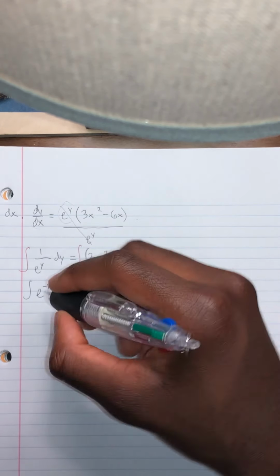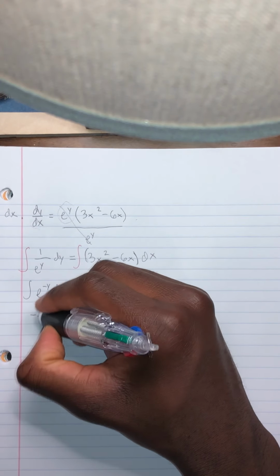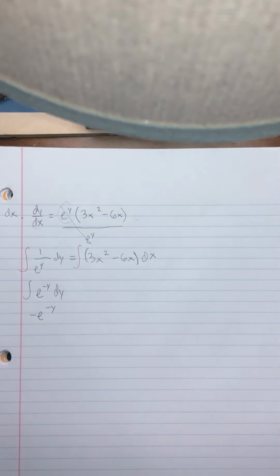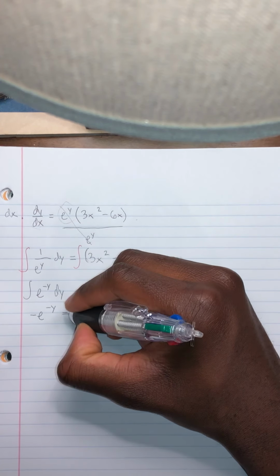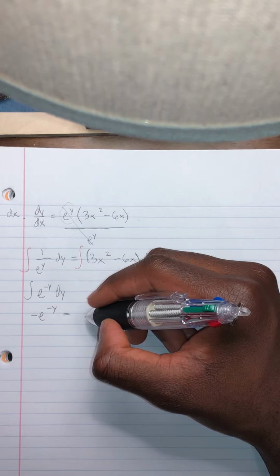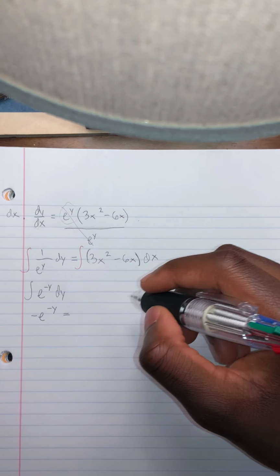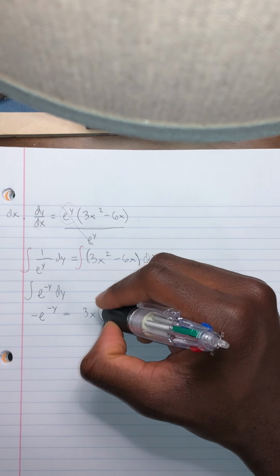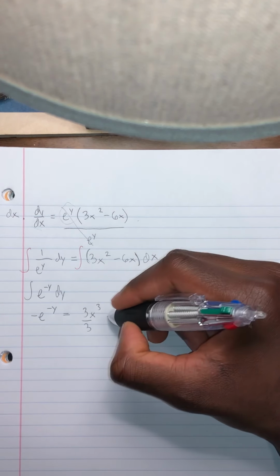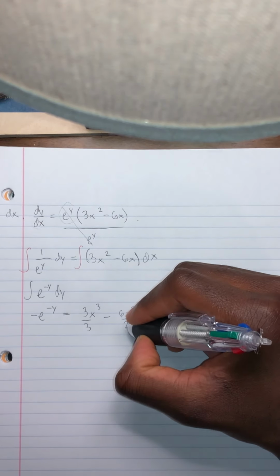Using u substitution, you should get negative e to the negative y, which equals, if we anti-differentiate the right side, 3x cubed over 3 minus 6x squared over 2.